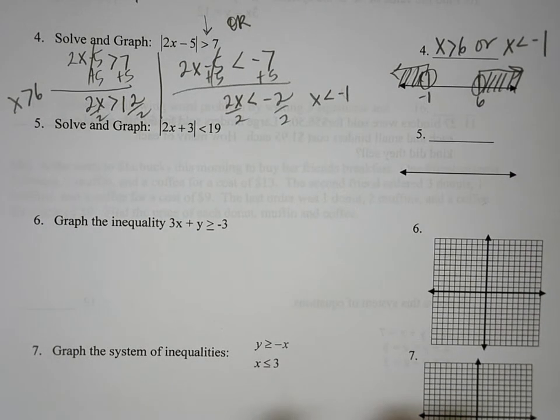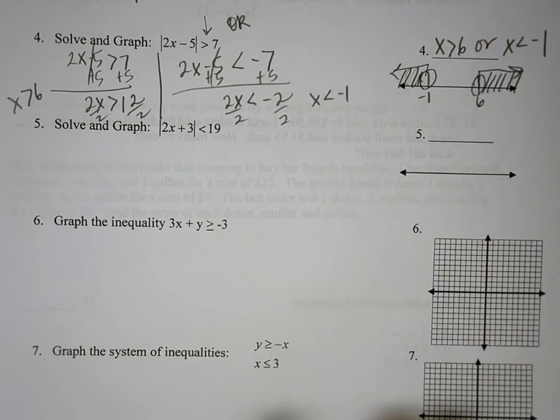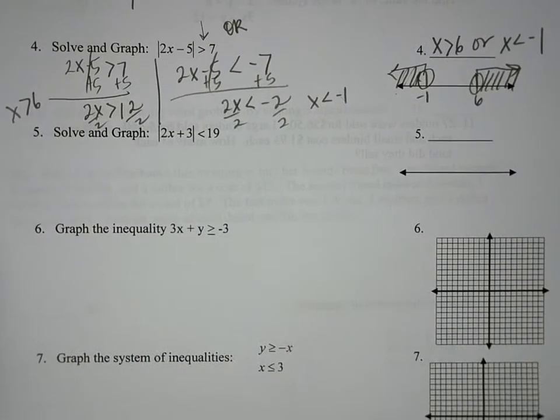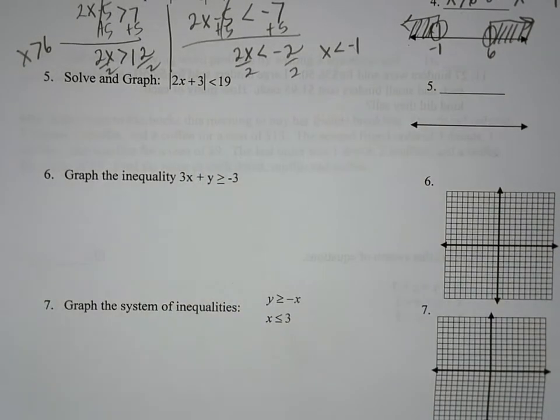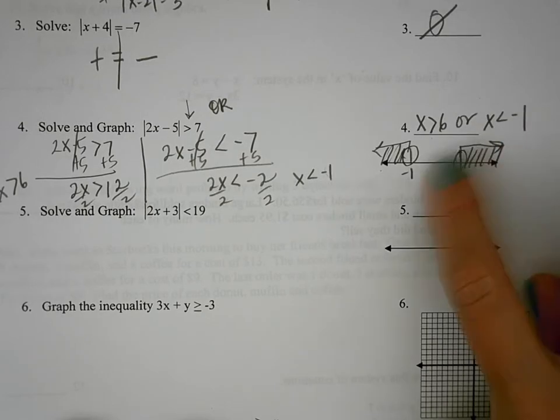There's no equal sign underneath. So that means it's any number that's less than negative 1, but it's not equal to negative 1. All right, number 5. Absolute value is by itself. Is this an "and" or an "or" problem? And, so this means when I have my final answer, it's going to be written as a single statement, a single answer, not two answers, unlike how number 4 was written.